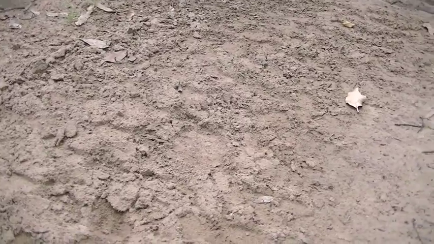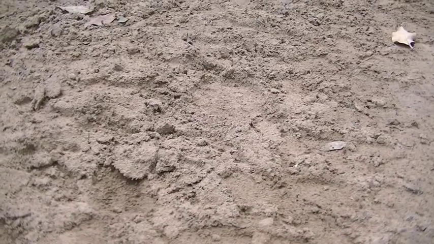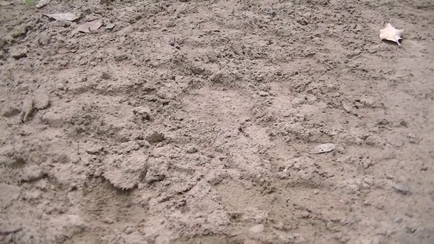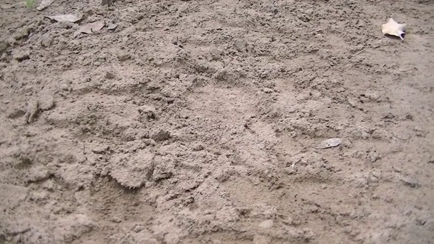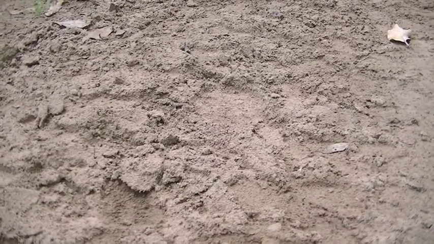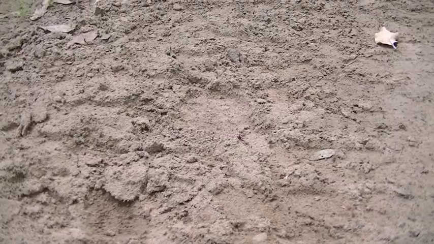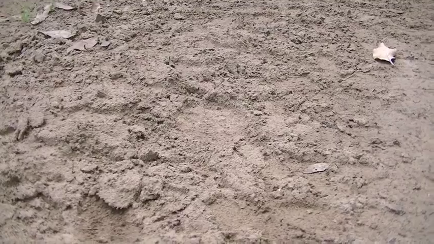So this boot print I'm hoping will show up well enough for you to determine. You can see the displacement of the substrate. You can see the outline of the print itself with the heel towards the top of the screen there. But most importantly, you see the rounded edges, so you've lost the sharp, clear, delineated shape of a footprint, and you've lost the detail in the tread, and you've got pocketing caused by the raindrops as they've struck the ground. So that's clearly made by a boot, most likely yesterday at this stage.